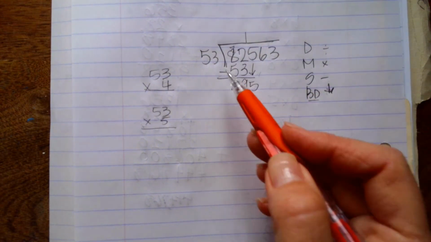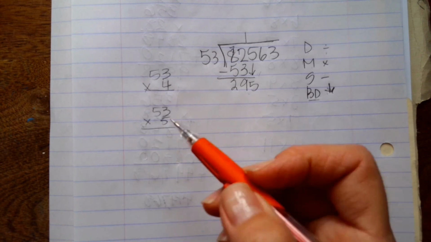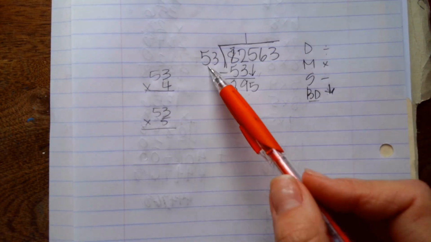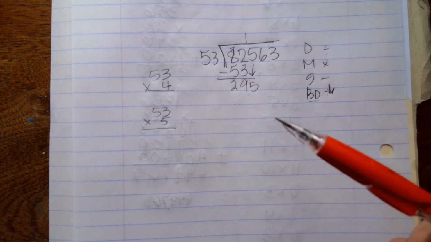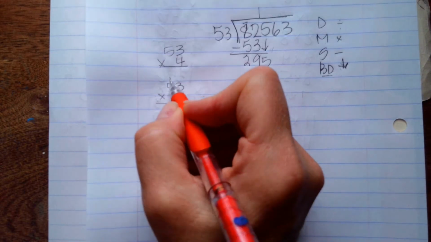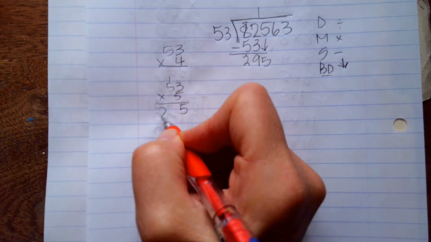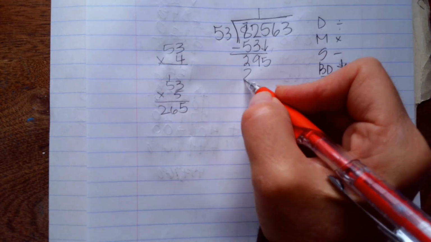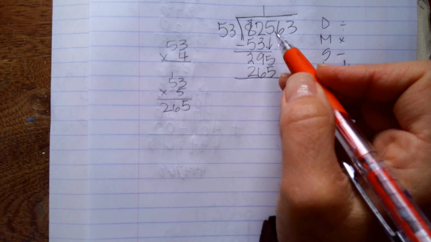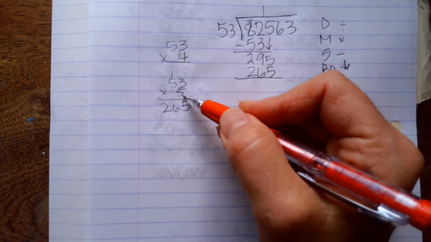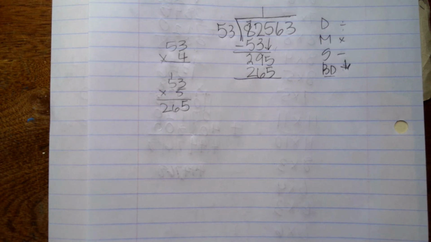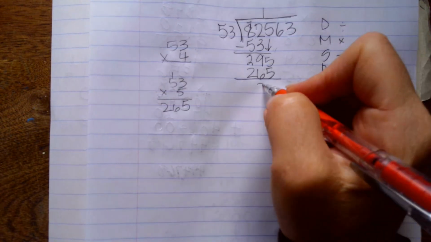And so I'm going to try to start with something that makes sense and not just start out with like 53 times 2, 53 times 3. So I'm going to try to make a guess about how many times it goes in. My guess is 5. So 53 times 5 is 265. I know that I can't fit another 53 in there because I'm only 30 away. So I know I don't have to go up to 53 times 6 because that's too far. Okay, so now my remainder is 30.